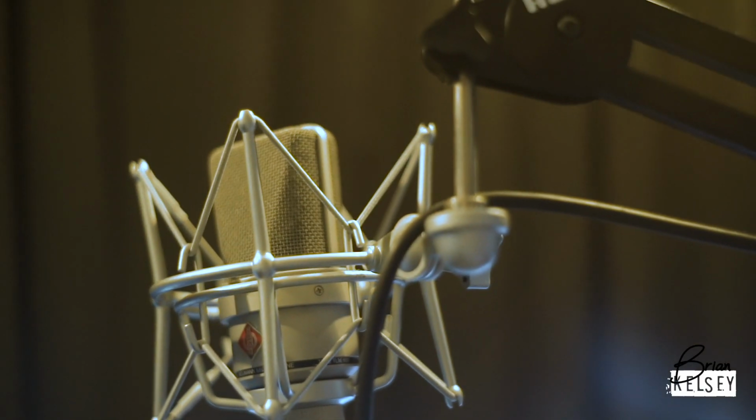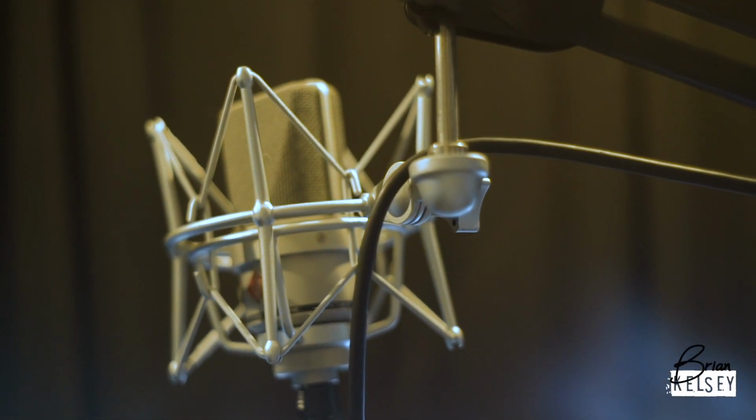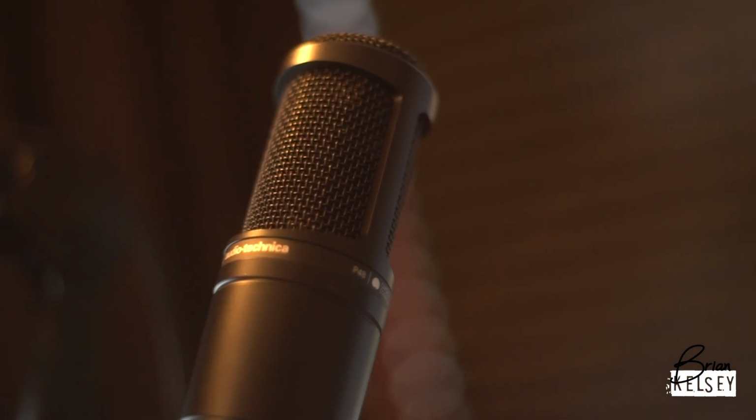There are a wide range of microphones you can choose from. For example, the one I use for my voiceovers is a TLM 103 from Neumann. That's $1,000. This one here is an Audio-Technica microphone, which is $99, and this is just fine. Really, if you're just starting out, you want something over $100. You don't have to go crazy. I'll put a couple links down below to help you out.